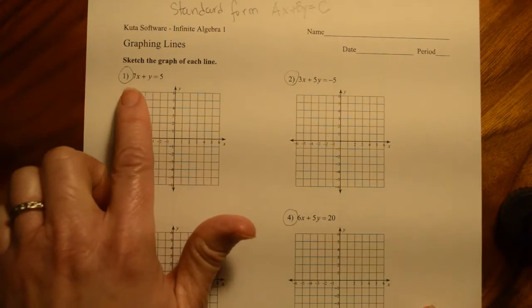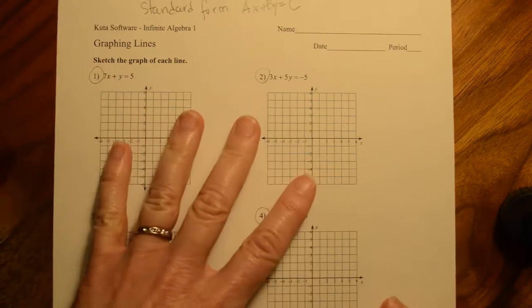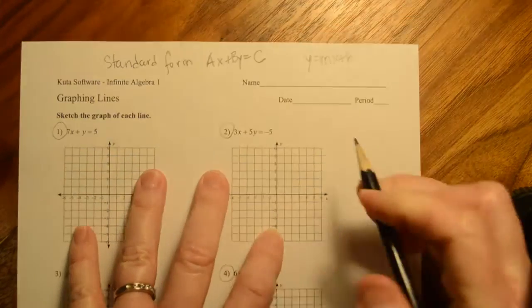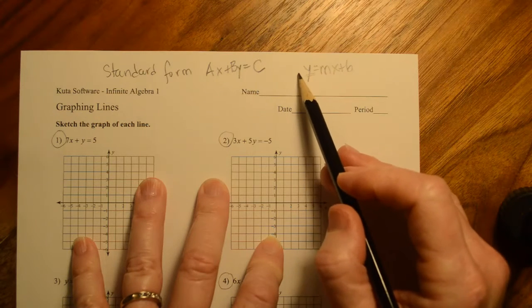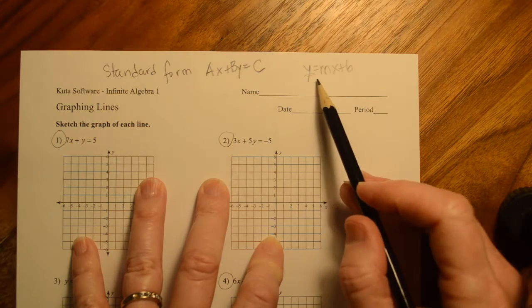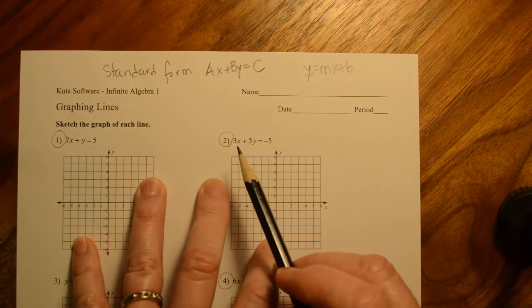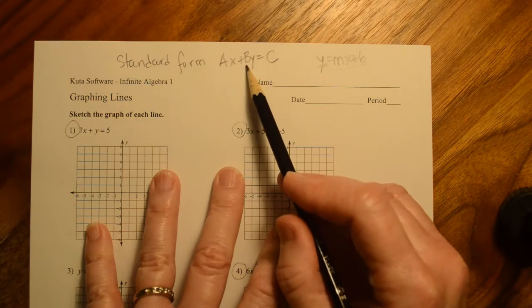So this is different from the sheet that we just did where everything was in y equals mx plus b form. So just to contrast it, y equals mx plus b. Here, the y was by itself, no coefficient because it's an implied 1. And everything else, the x term and the constant term were together on the other side. So here our formats are different and we're going to graph using this.